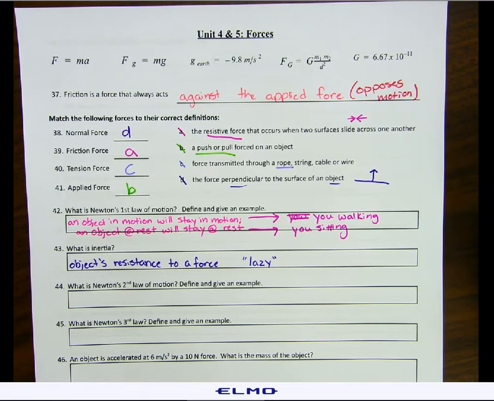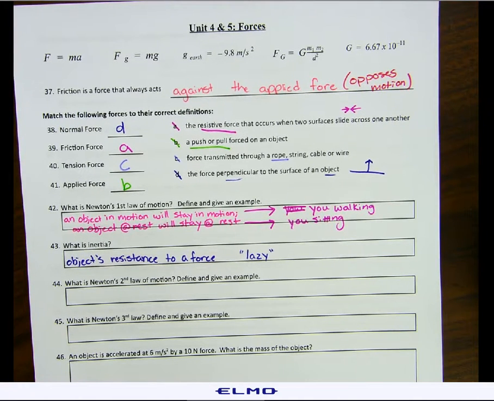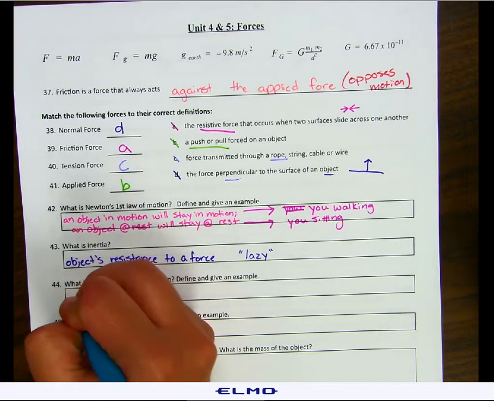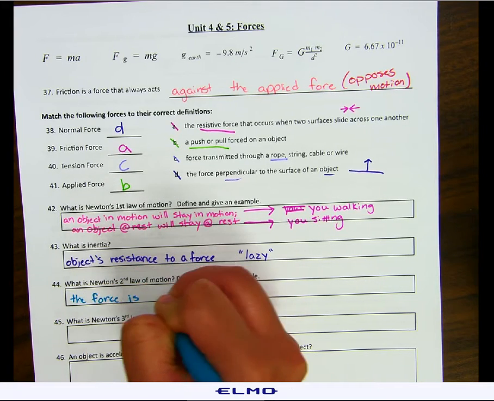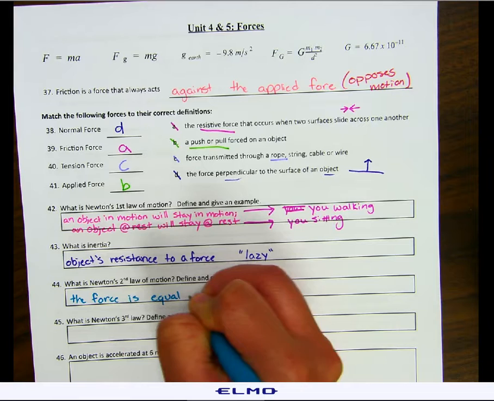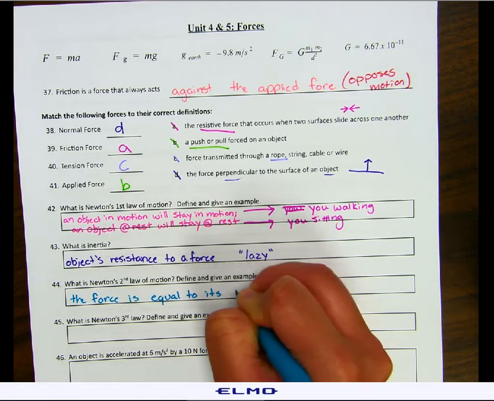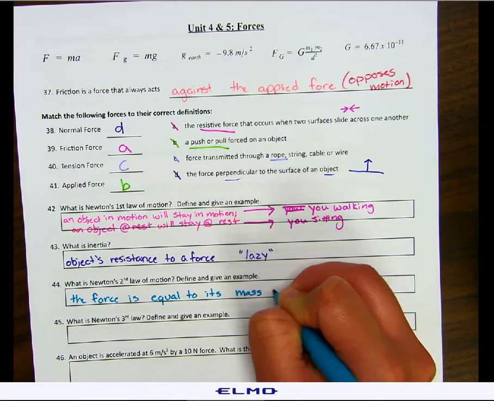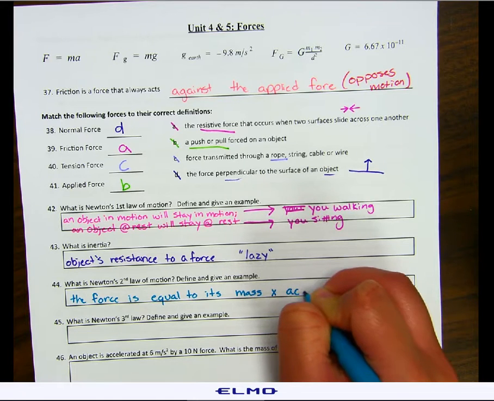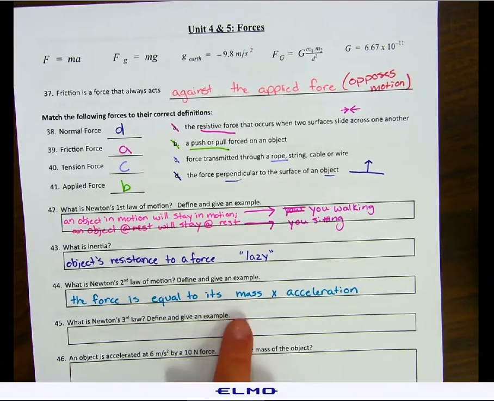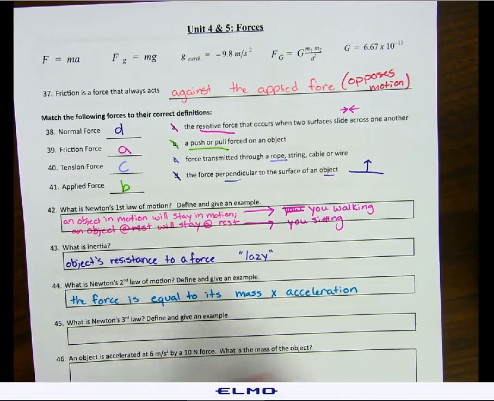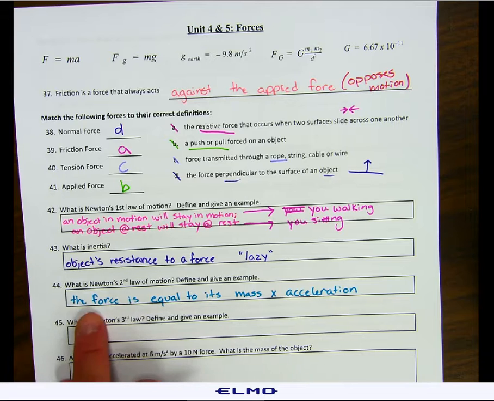Number 44. What is Newton's second law of motion? Define and give an example. Well, Newton's second law is just that the force of an object is equal to its mass times acceleration. So if we increase the mass of an object, the force will increase. If we increase the acceleration of the object, the force will increase.